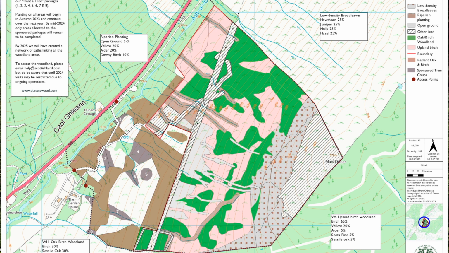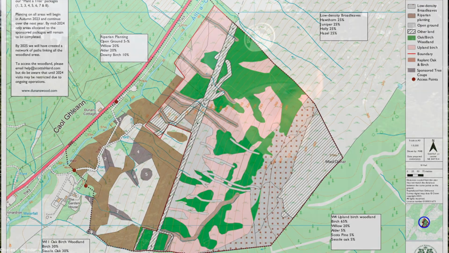Over the next year, all of that will be reconditioned and we will be planting those trees for lairds and ladies. The beauty of what we're doing is also that each tree will be GPS marked, so you'll be able to find your oak or your birch or whatever it is that you have sponsored. So those are the plans.